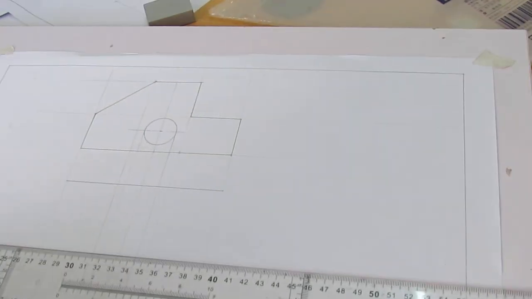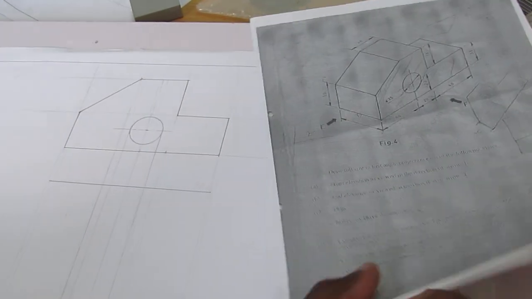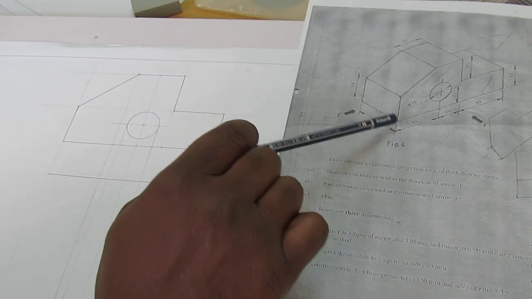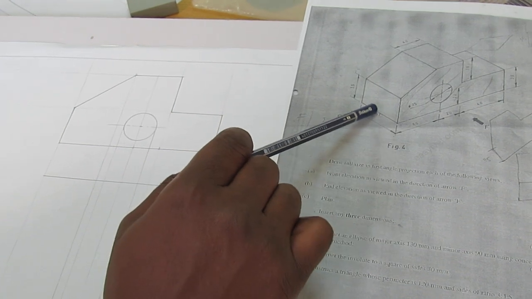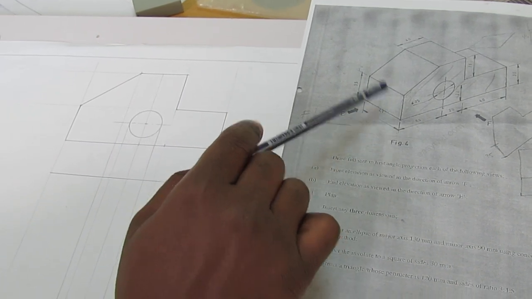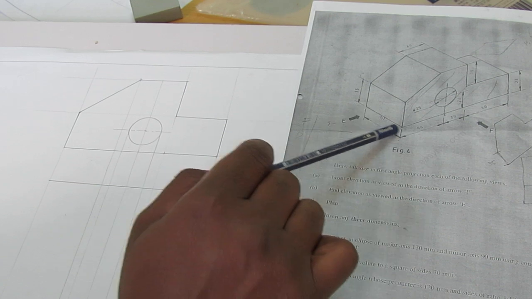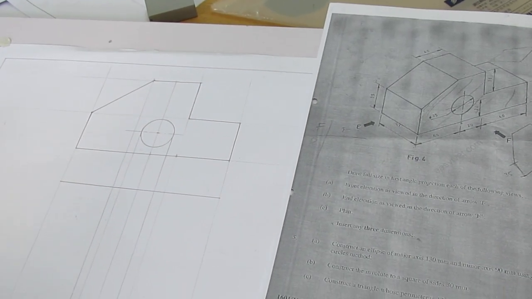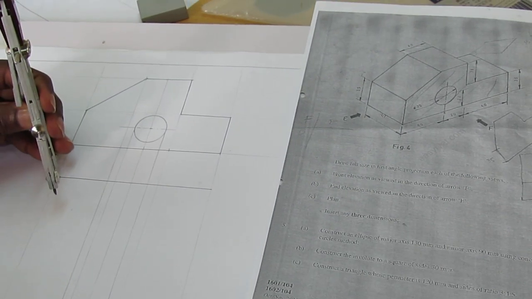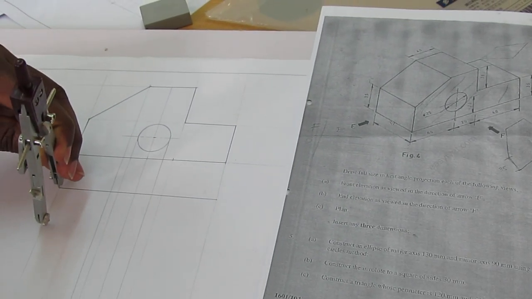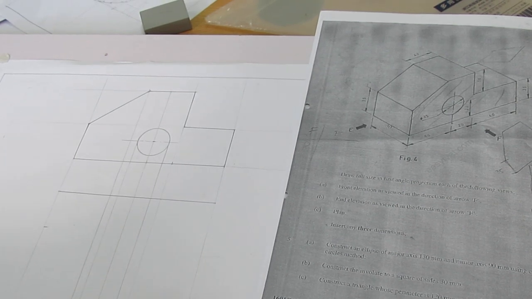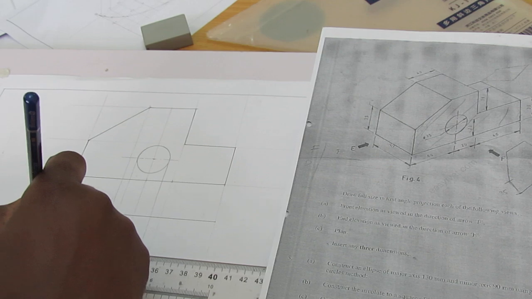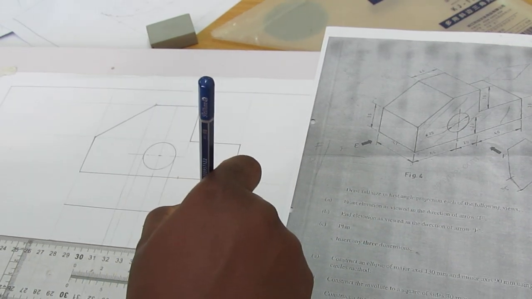I know that we are not learning from scratch, so that's why I'm fast when doing this. Then we have a length from here to here, which is 30. This width from here to here is 30. So we measure a distance of 30. We come with it here, we bring it down there. Then also I draw it, so I will also draw it like that.